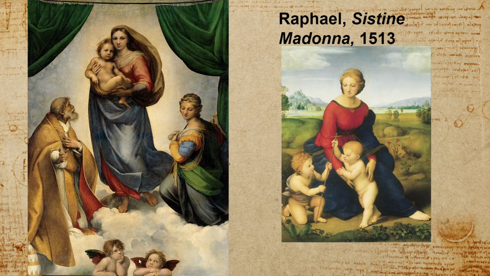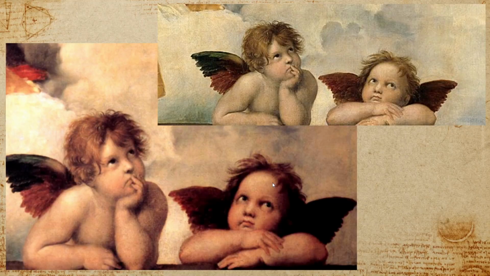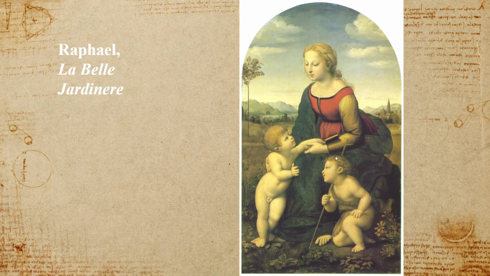I had them in my house before at one point. They're really pretty. I like them. They're just so sweet. They're so human. Here's some more Madonna and Child.